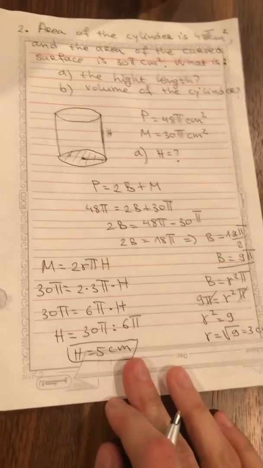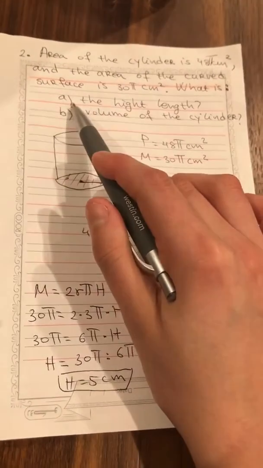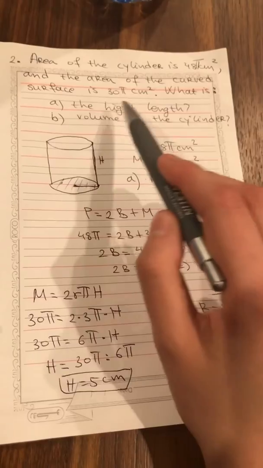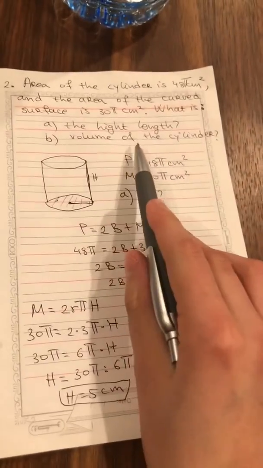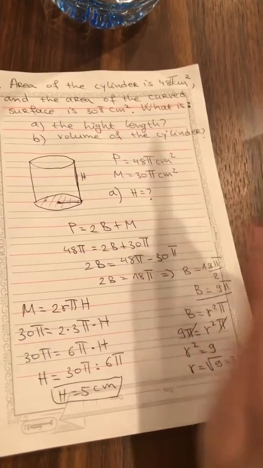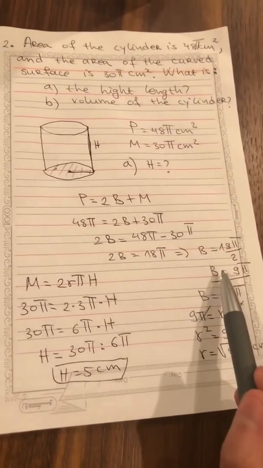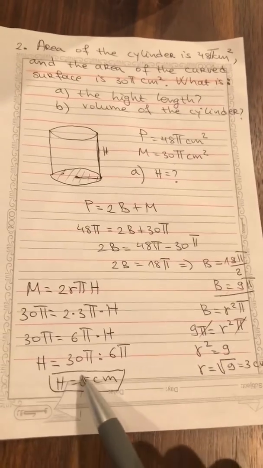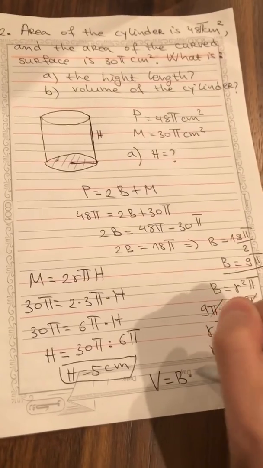This way we found the solution of part A, which was what is the length of the height. Part B is what is the volume of the cylinder, which is going to be very easy. Right now we already have B and we have H, and the formula is B times H.